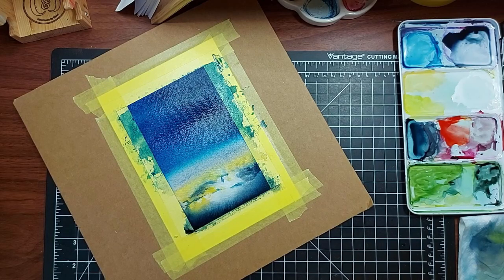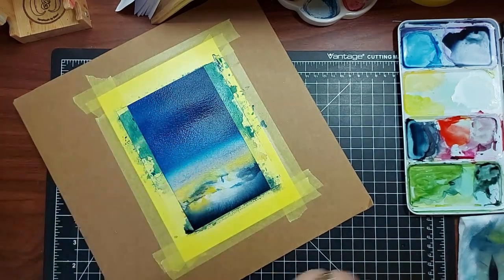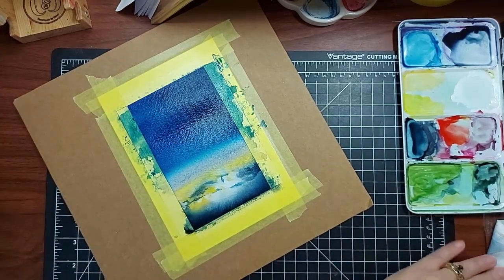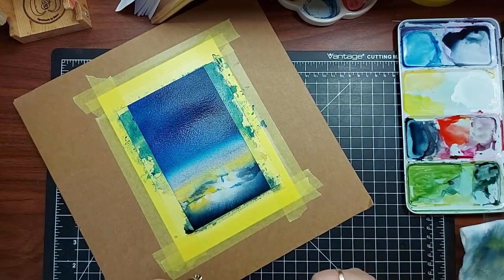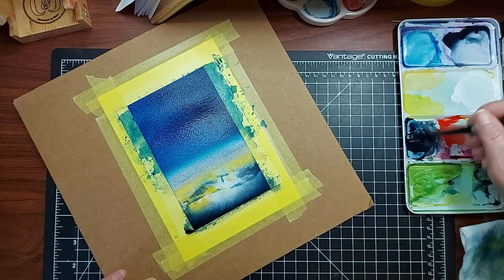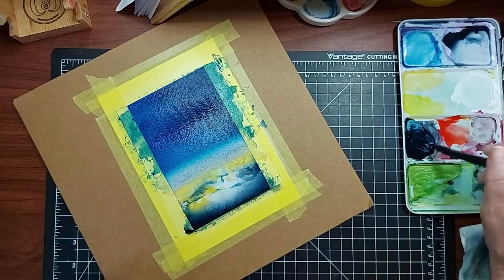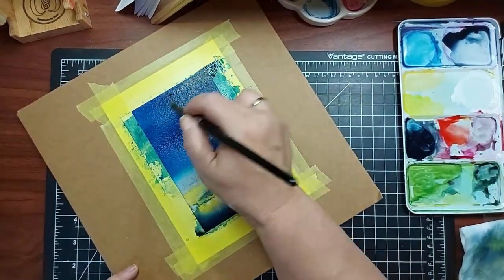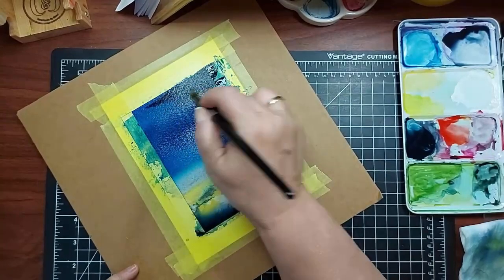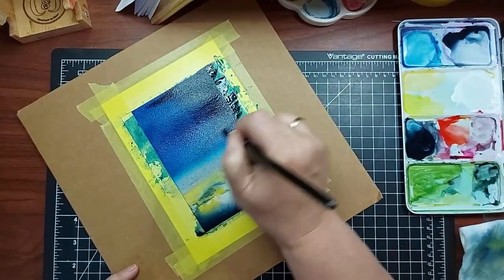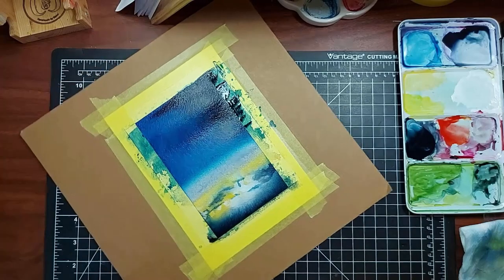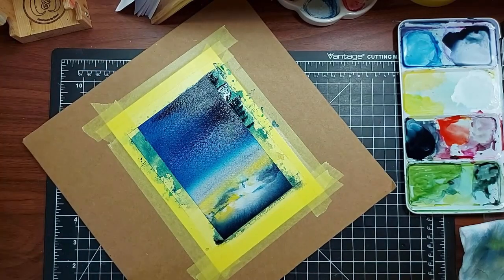So I think what I will do now, since this is still really pretty wet, is drop in just a little bit more Payne's Gray on the edges over here. Blend them in a bit. And then I'm going to add some white. Just kind of sprinkle it out and let it do what it wants.